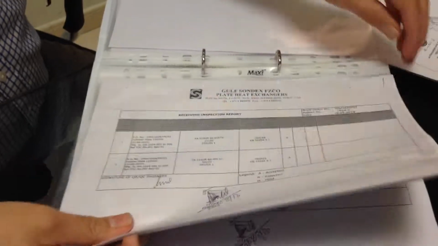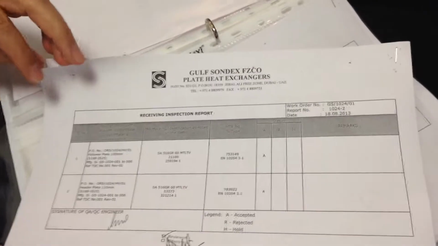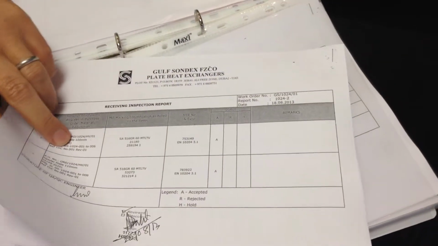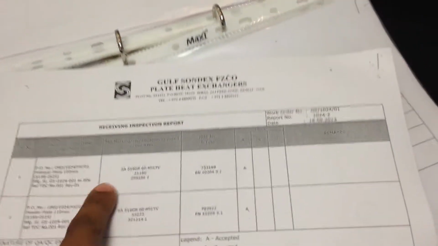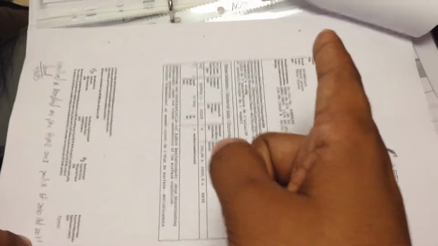Okay, this is the receiving inspection reports. Now, we showed some of these at the meeting in Malaysia the other day, but basically this is all of the material certificates, witnessed by the AI. So he does that. After this is all the details of the material, certificate number, grade of the material, and this certificate number will reflect here. He will review each and everything, and he will sign on the front page.